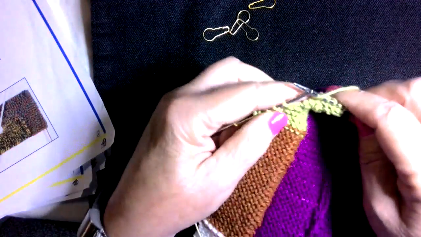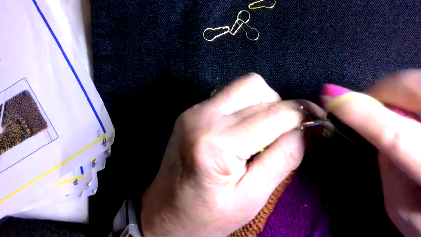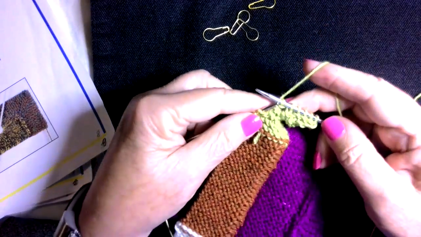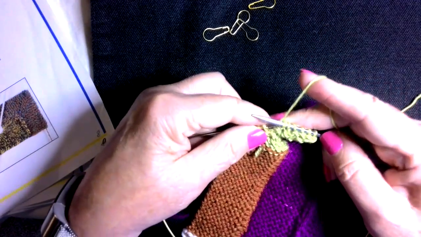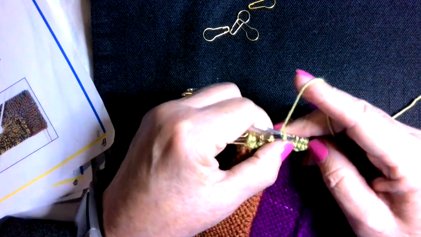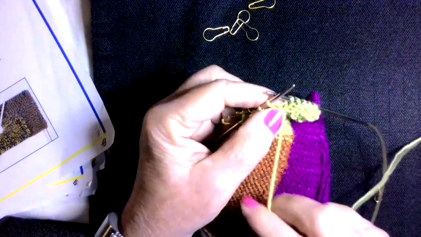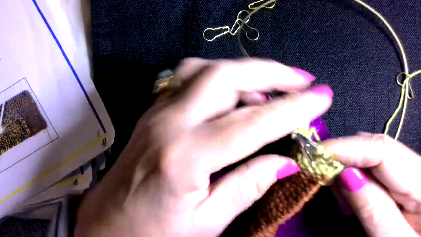bring my yarn to the front, slip the stitch, move my yarn to the back, slip the stitch back, move my working yarn again, and turn my work.